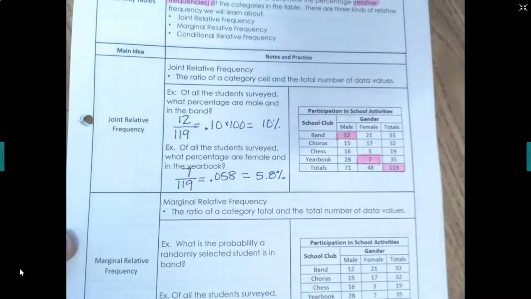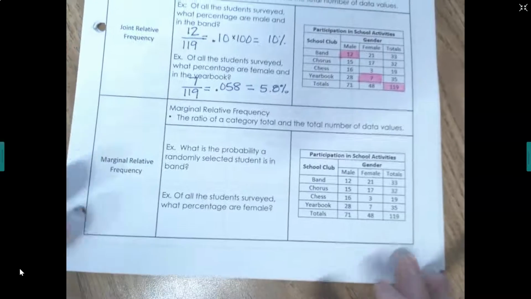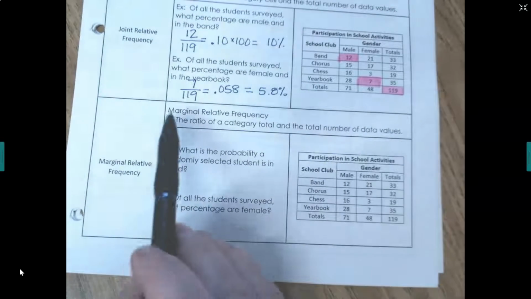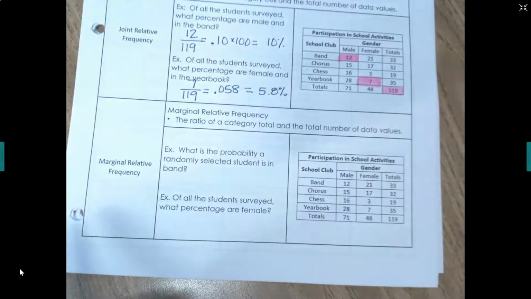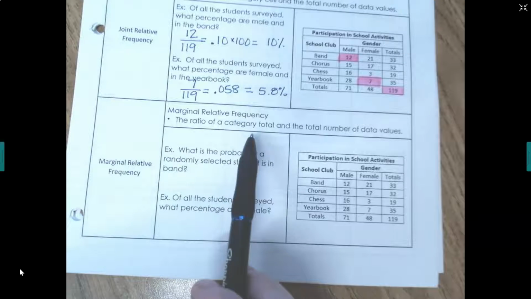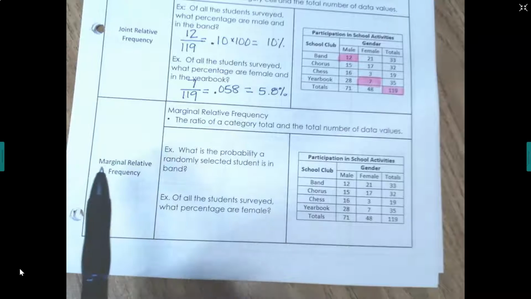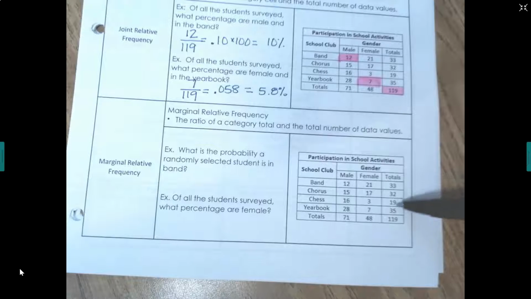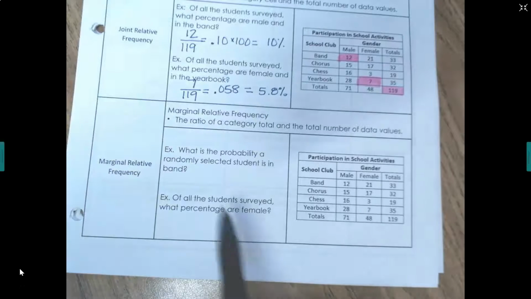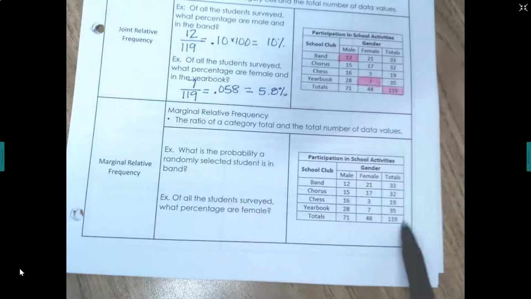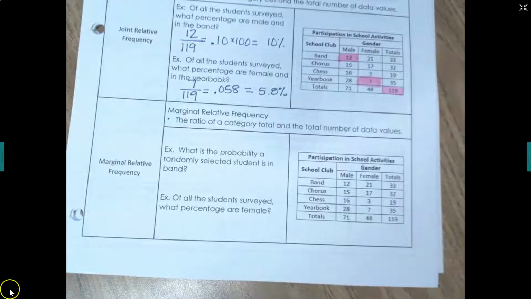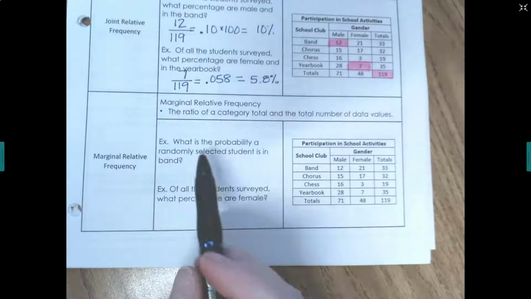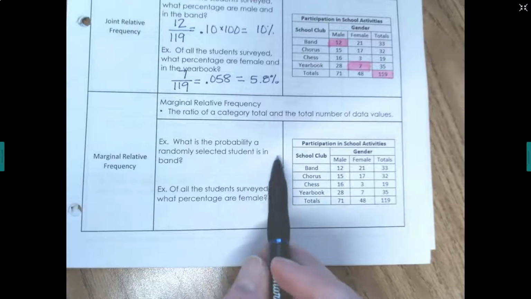Okay. Another kind of relative frequency that we want to discuss is called a marginal relative frequency. The marginal relative frequency is a ratio of the category total and the total number of data values. It's called marginal because the category totals come into the margin of the table. So we're going to be dividing by this 119 again. It's out of all of the students talked to. And so what is the probability that a randomly selected student is in the band?